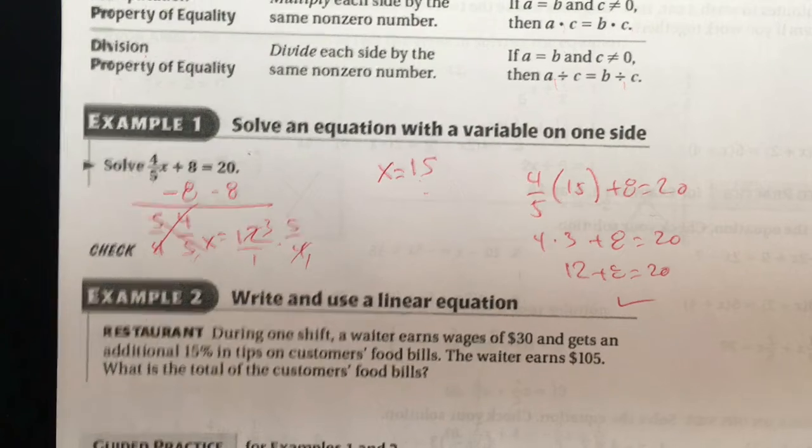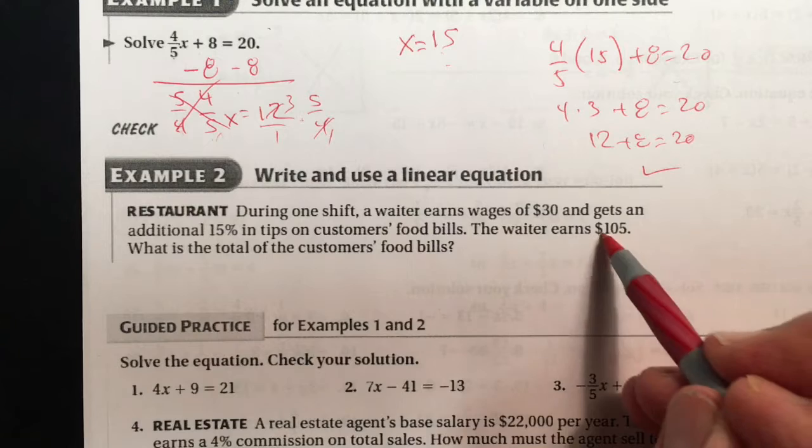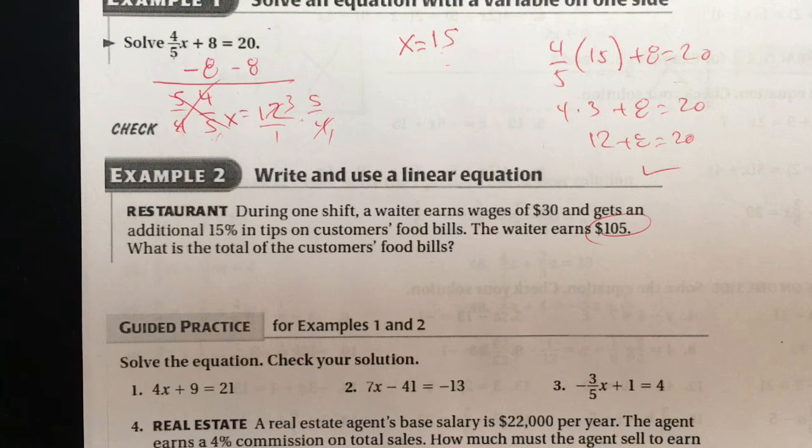All right, here's a word problem for you. Create a model. During one shift, a waiter earns wages of $30 and gets an additional 15% in tips on customers' food bills. The waiter earns a total of $105. What is the total of the customers' food bills?